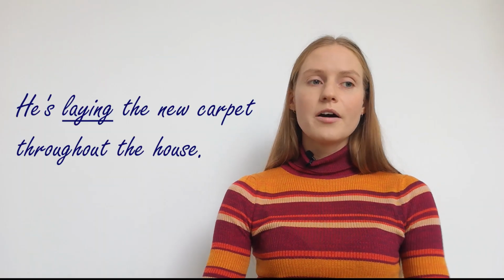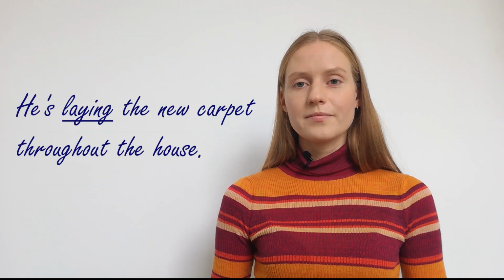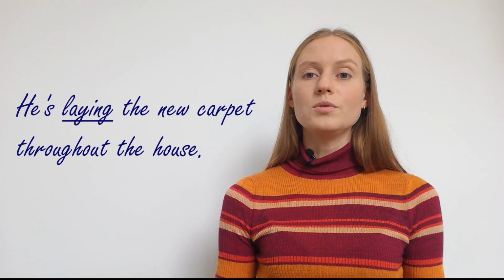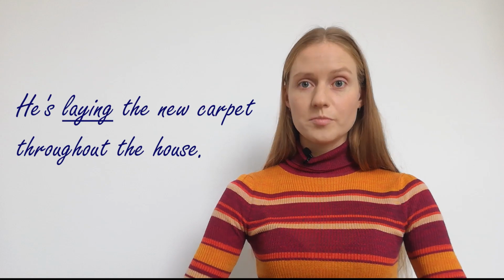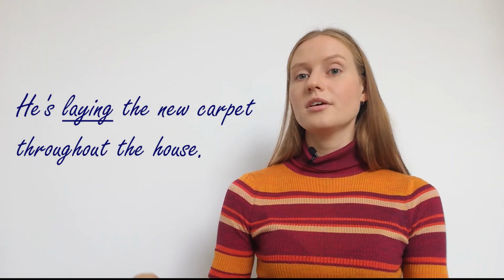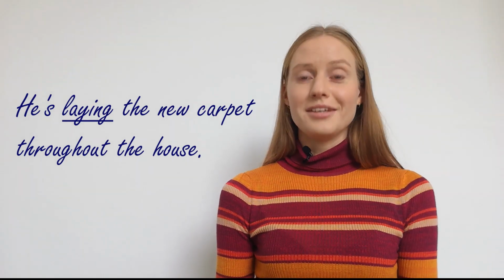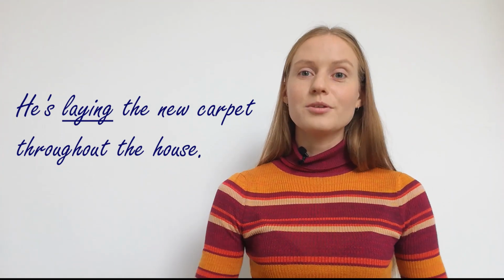And the last example would be, he's laying a new carpet throughout the house. He is trying to spread the carpet in the house. There was no carpet, now they have a carpet, and he's trying to spread it on.